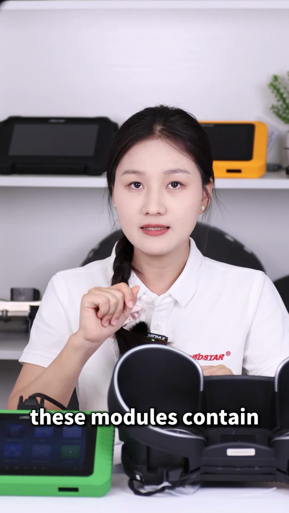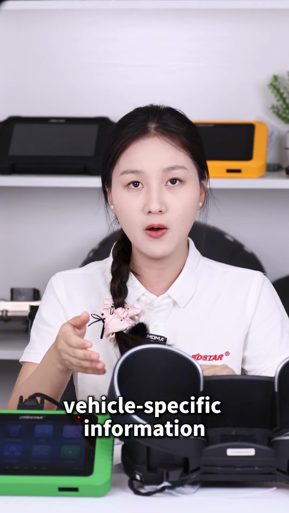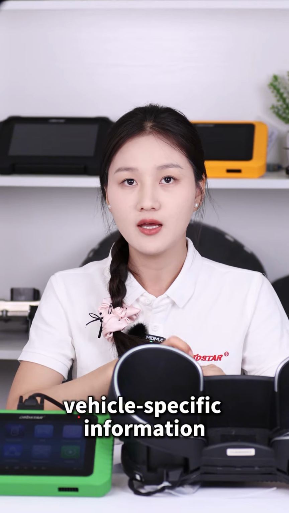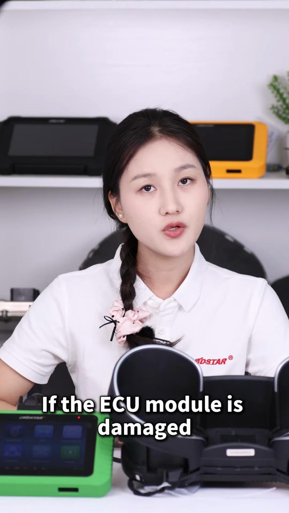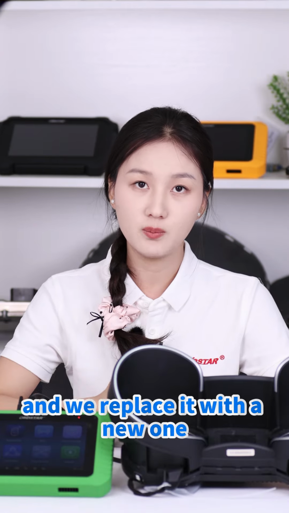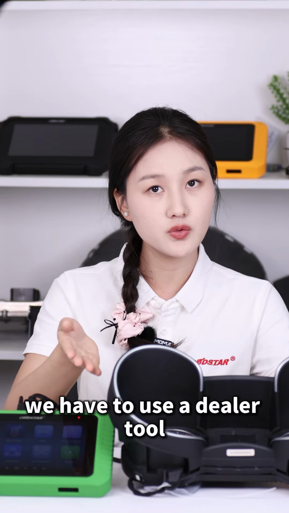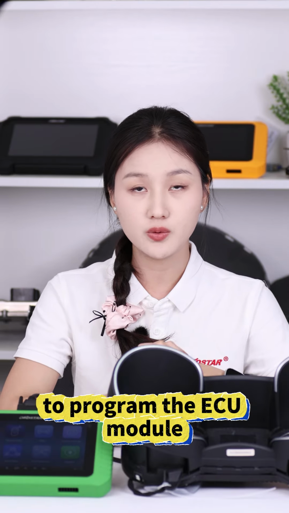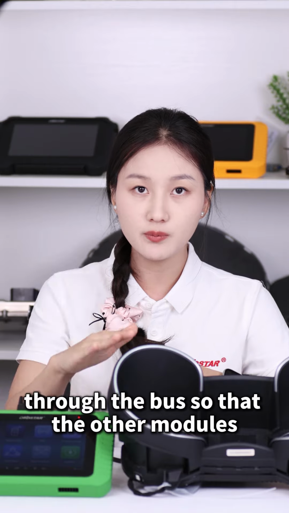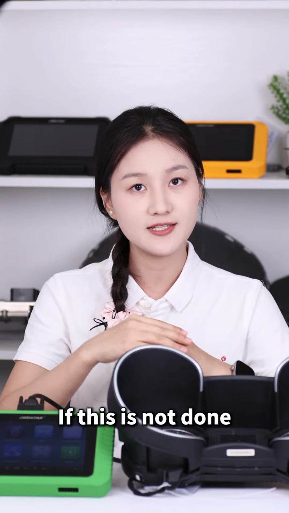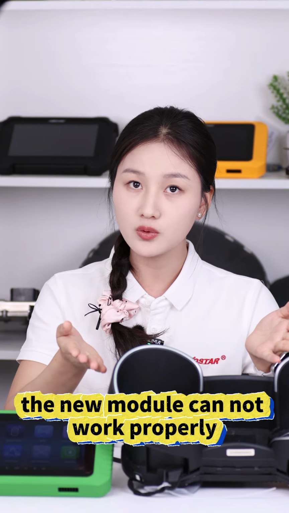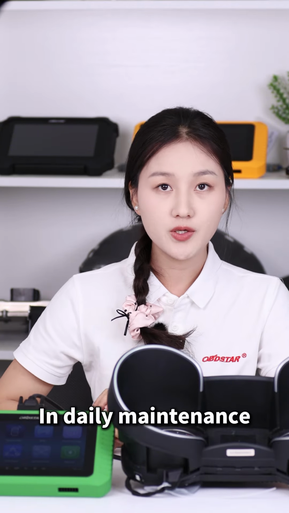These modules contain vehicle-specific information, usually the VIN code, but not all modules have VIN codes. If an ECU module is damaged and we replace it with a new one, we have to use a dealer tool to program the ECU module through the bus so that the other modules in the vehicle will accept it. If this is not done, the new module could not work properly in daily maintenance.